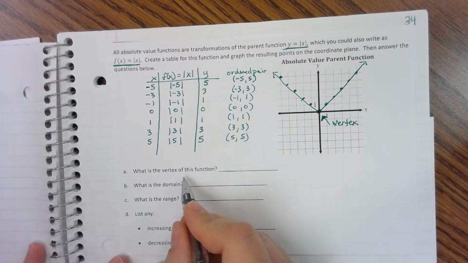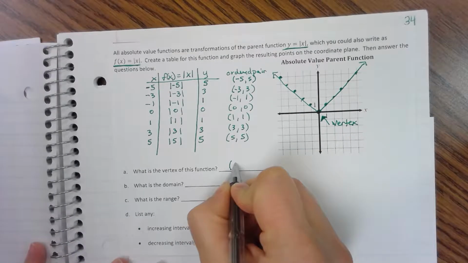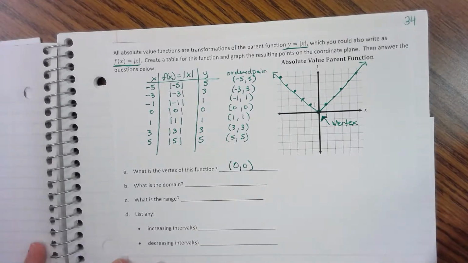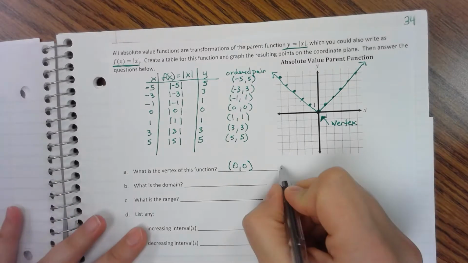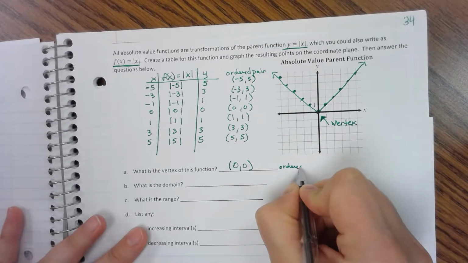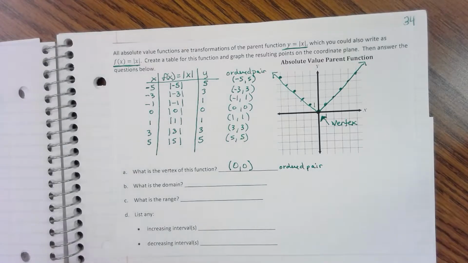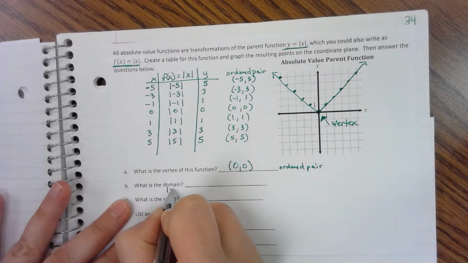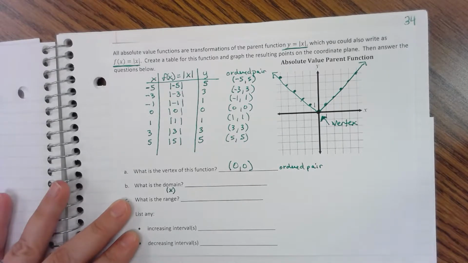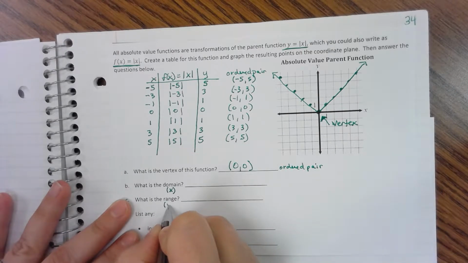So the vertex of this function is the location of where the graph meets, where the point of the graph is. And it's always going to be an ordered pair. Okay? And the vertex is basically that meeting point where the graph changes direction. The domain from Algebra 1 is our x value, and the range is our y value.